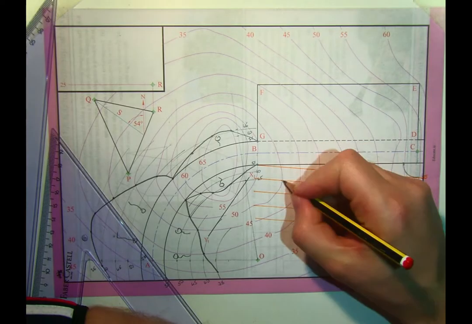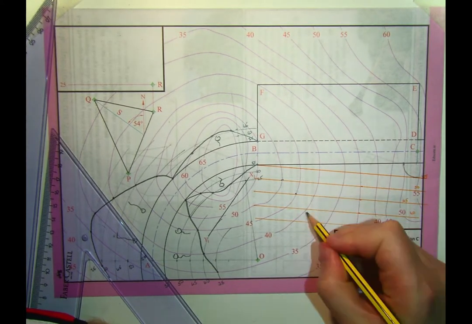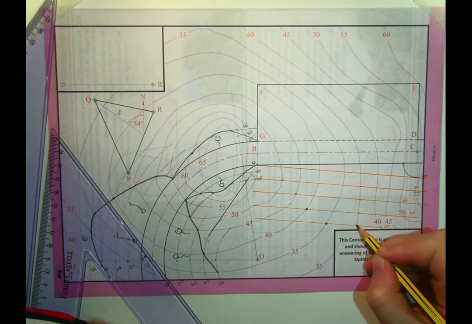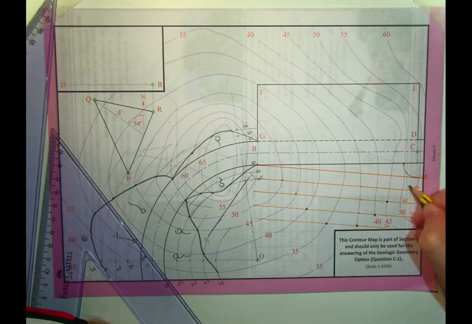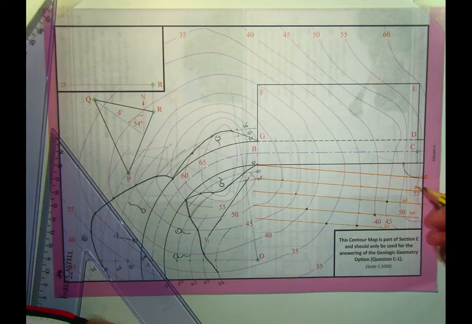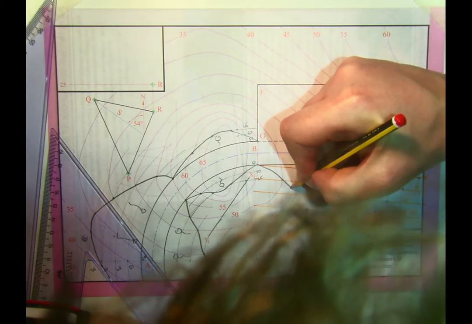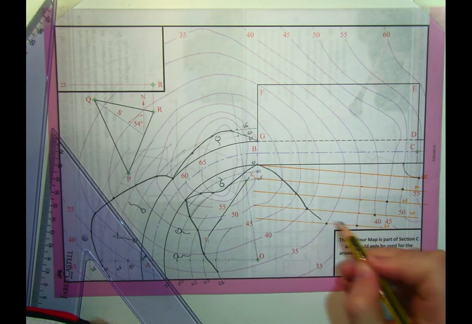So 50, that's this point here. 45 is this one. 40 and the 40 contour. 35, 35, 40, 45. This one here is 50 and 55 off up in here. So our embankment on this side for the sloping road is going to look like this.